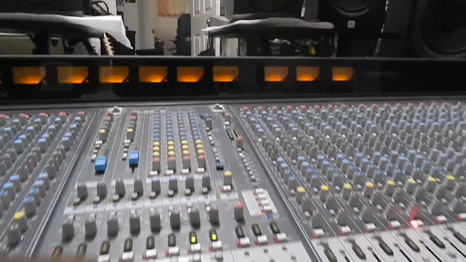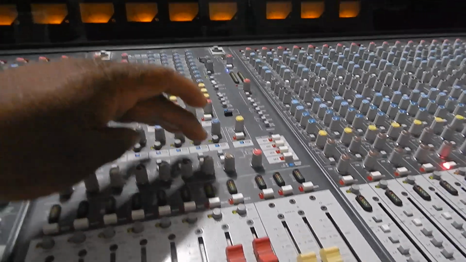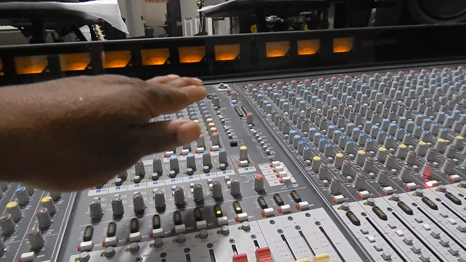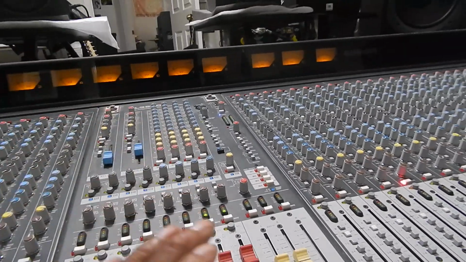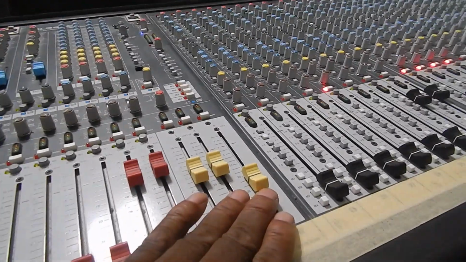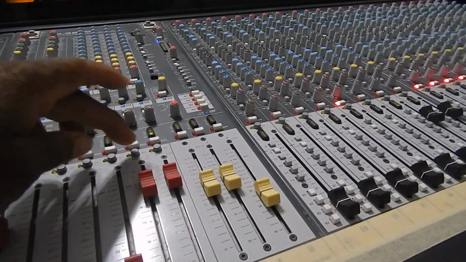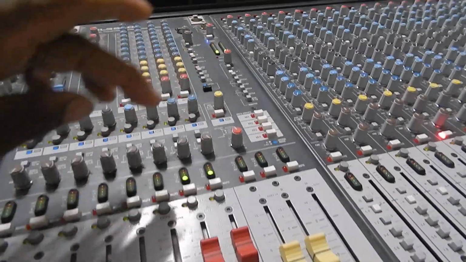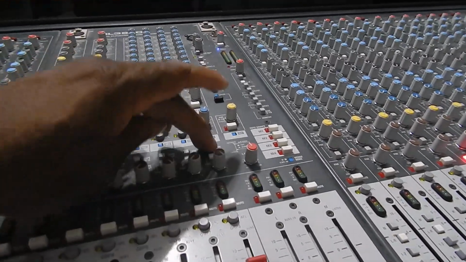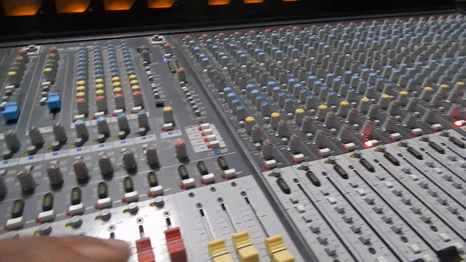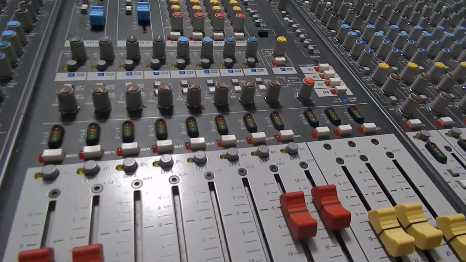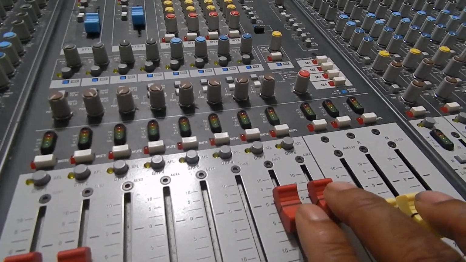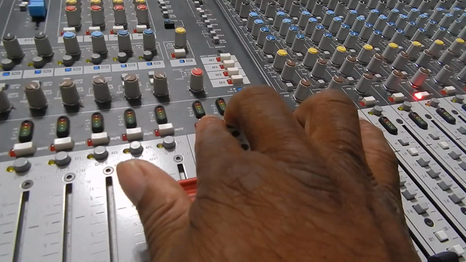Now, from there, I can send it out of the bus group coming out of the console, or I can send it to the master output and then it'll come out. So I'm going to assign it. Now it's coming from the bus group to my master.